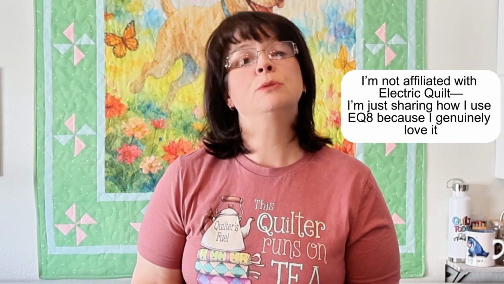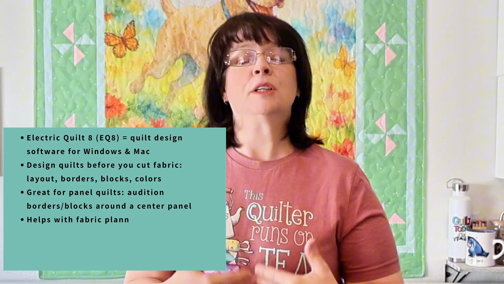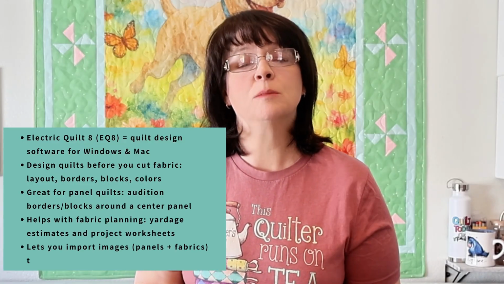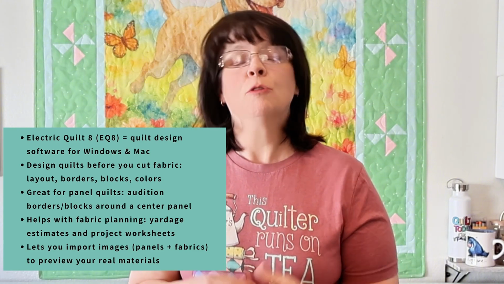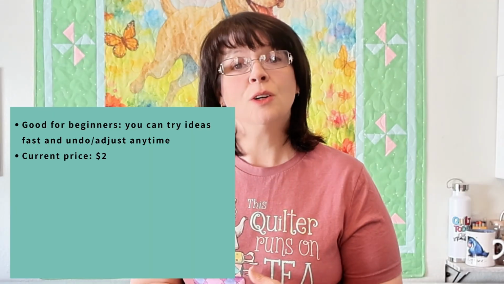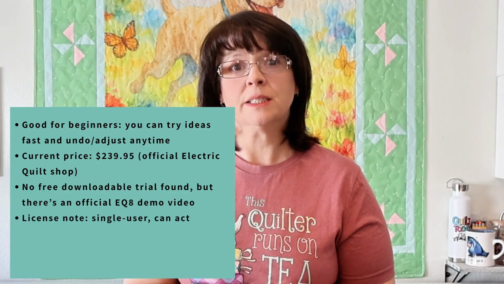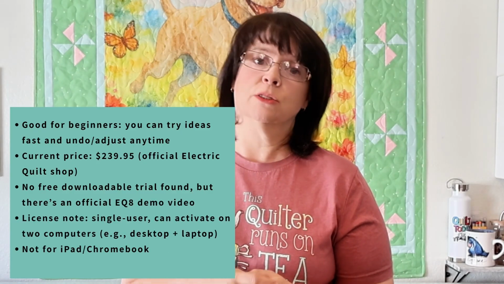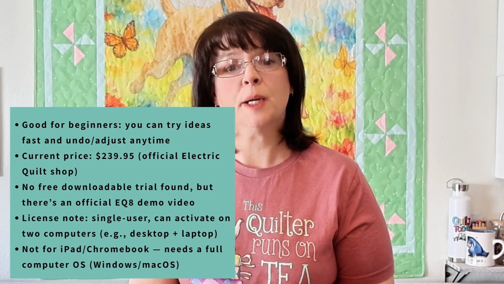Now, if you're new to EQ8, it is a quilt design software that runs on your Windows or your Mac machine, and it helps you design quilt patterns. Think of it as a design table where you can lay out different patterns, different fabrics, different designs and blocks and borders, and design the perfect pattern for what you're looking for in your quilt, even before you cut a single piece of fabric. As of now, Electric Quilt is about $239, I think, on their website, and that buys you 2 activations. You can use it on 2 of your computers at the same time.